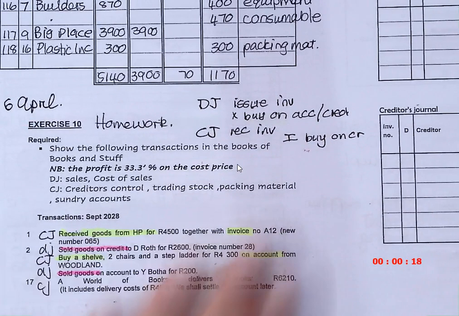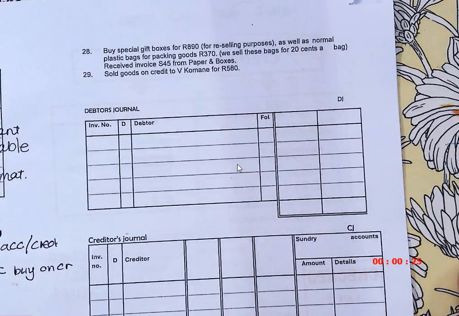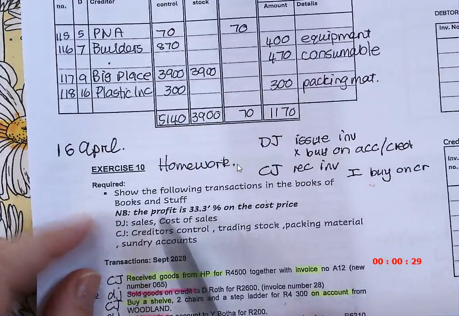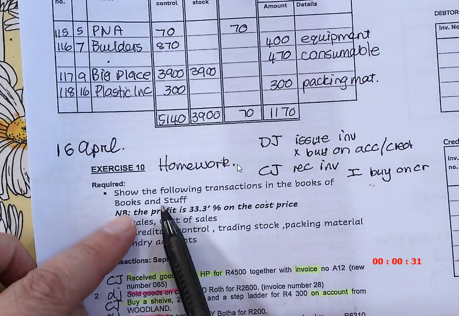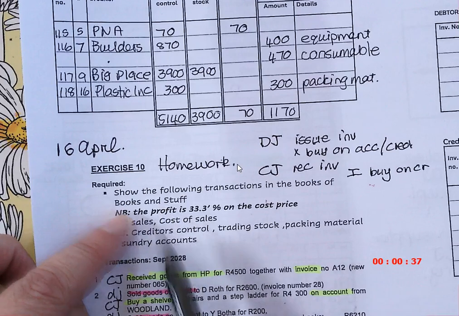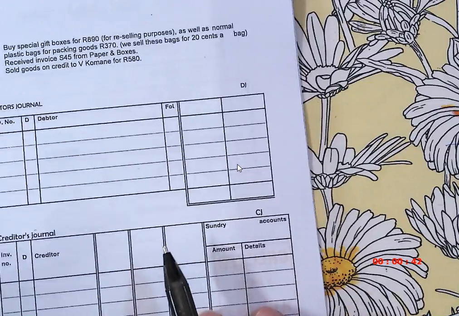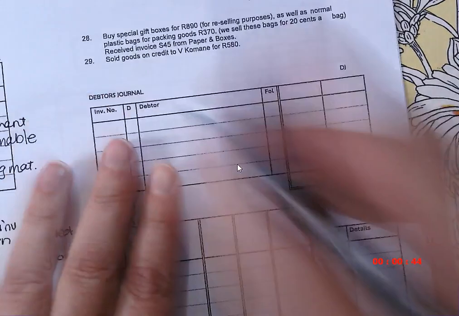First, before I start this, I want to write my journal headings. For the headings, you always need the name of the business, which is Books and Stuff. In other words, they sell books and other stuff. And the date, which is September 28th. So, the debtor's journal will be Books and Stuff.